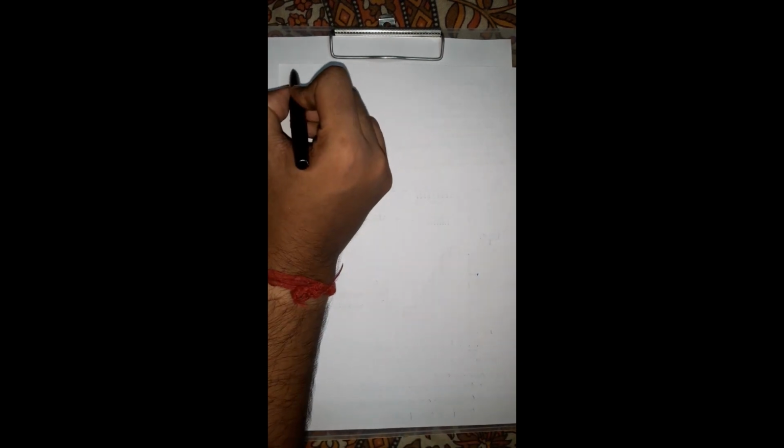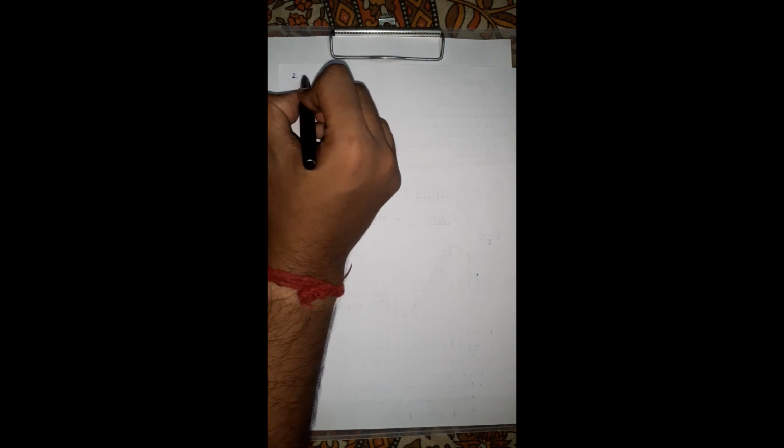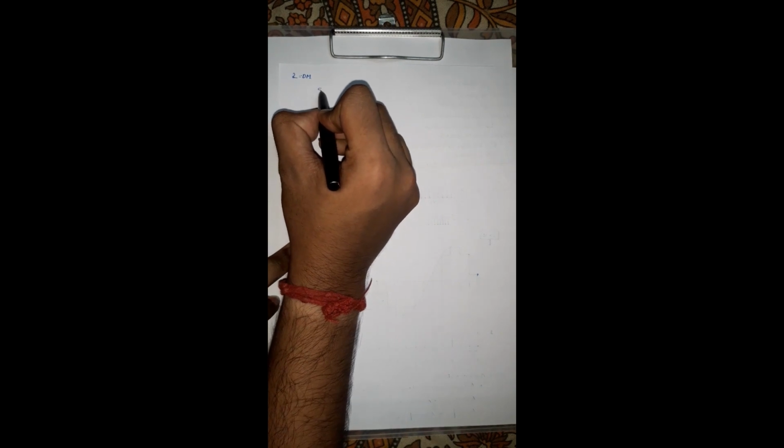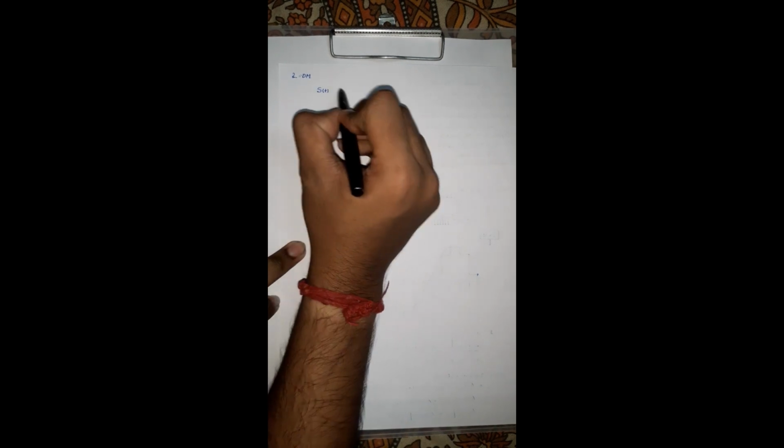Now let us see what delta modulation is. As far as we have studied, we have just generated a sample signal from a sinusoidal signal or any kind of continuous time domain signal. Now what we are going to do is part 2, the delta modulation, that is DM. We are going to generate digital pulses from the sample signal.